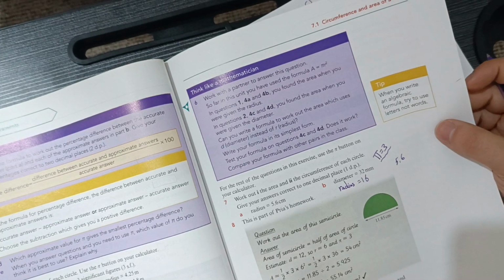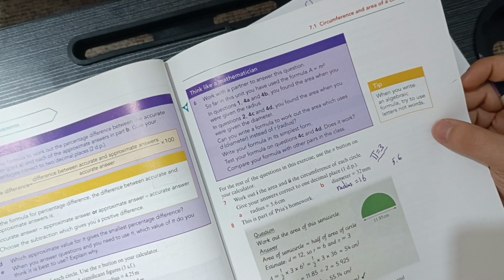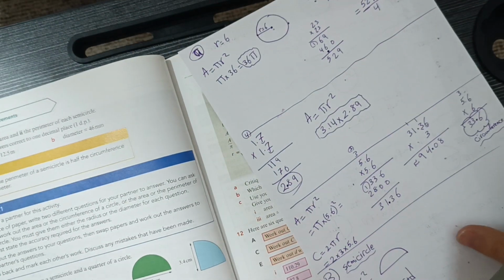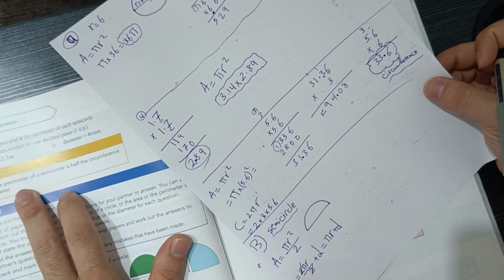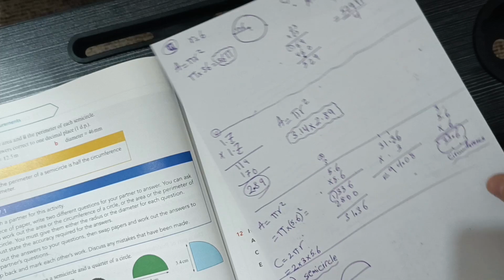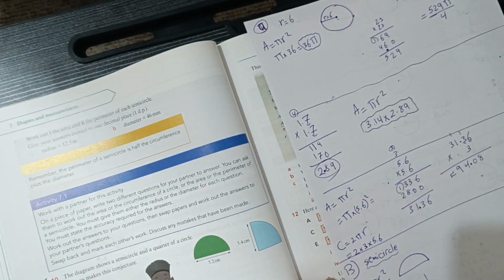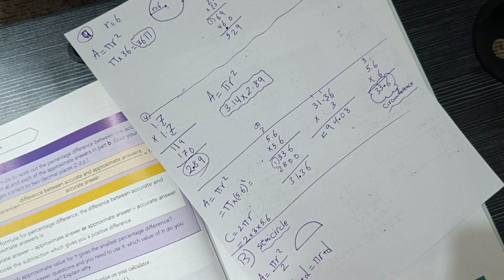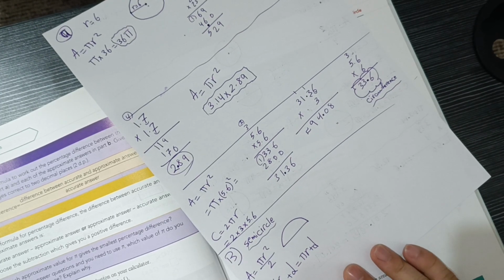Perfect. So, half of the circumference of a circle plus the diameter. It's given here, guys. You can just note it down in your notebook. So let's do some questions for the semicircle while it's completely clear. Then, in order not to make the video longer, I'm going to finish this lesson as well.